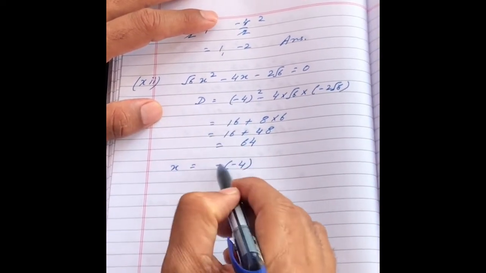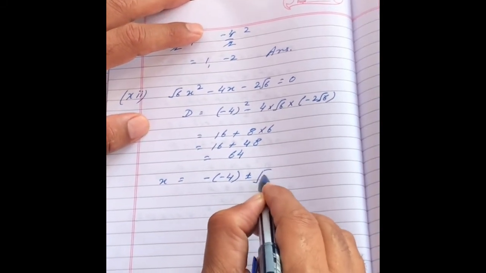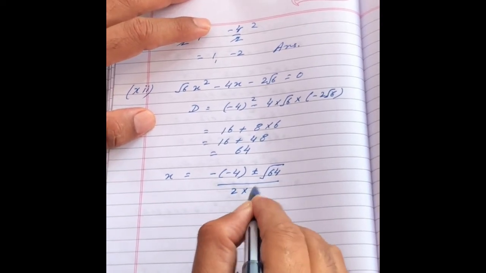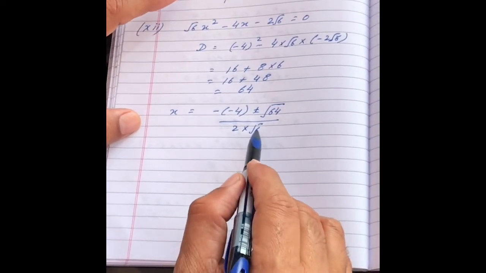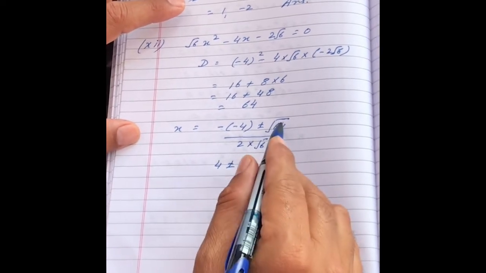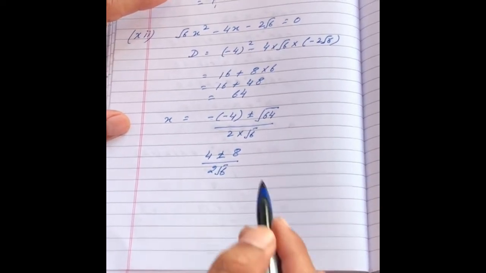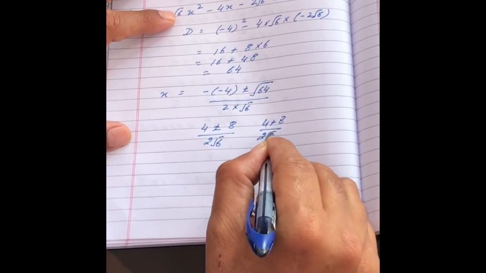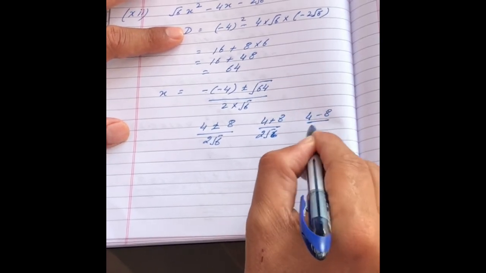This is from the formula: x equals minus b plus minus root of D upon 2a. The value of b is minus 4, so minus minus becomes plus. The value of a is root 6, so 2a is 2 root 6. Root of 64 is 8, upon 2 root 6. So one time I take plus 8, and one time I take minus 8.